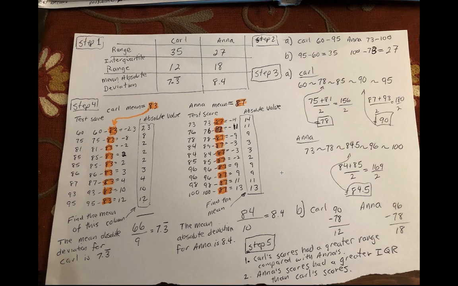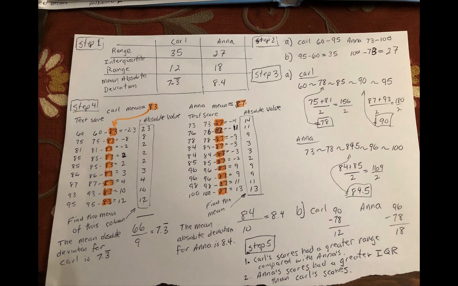So the final step was to make 2 sentences. Your sentences could definitely be different than what I have. But number 1, I said Carl's scores had a greater range compared to Anna's. So 35 is greater than 27. So it would seem his scores are more spread out. But Anna's scores had a greater interquartile range than Carl's, 18. So the middle section of Anna's were more spread out than Carl's.